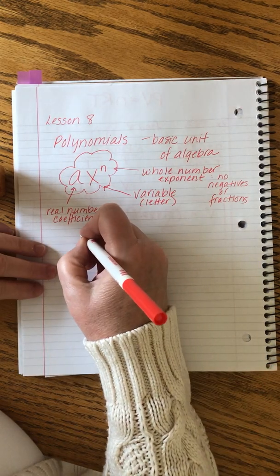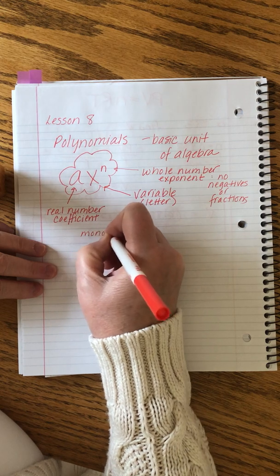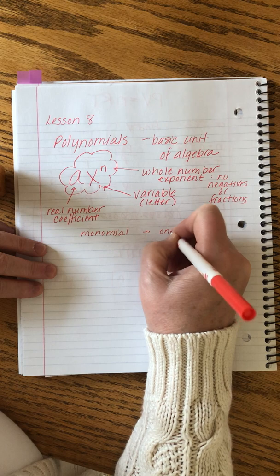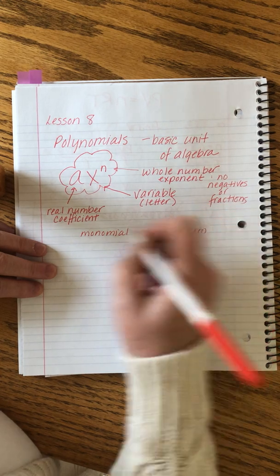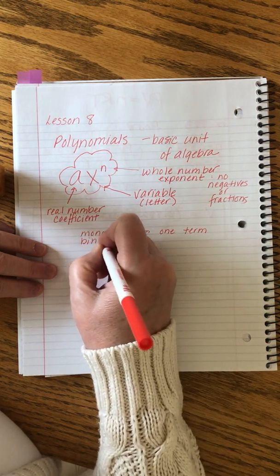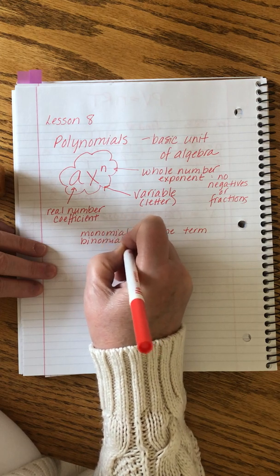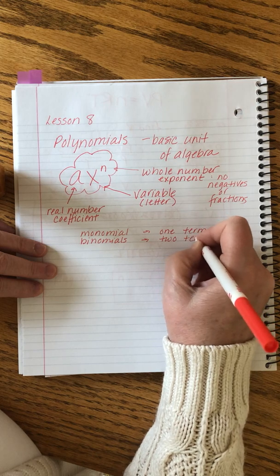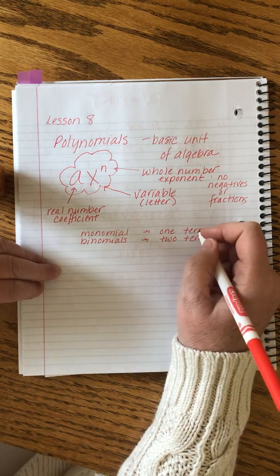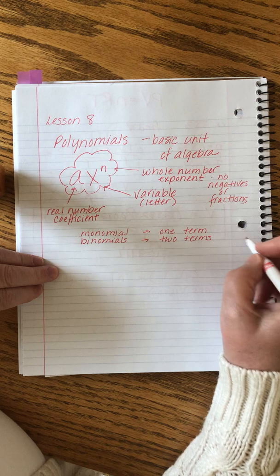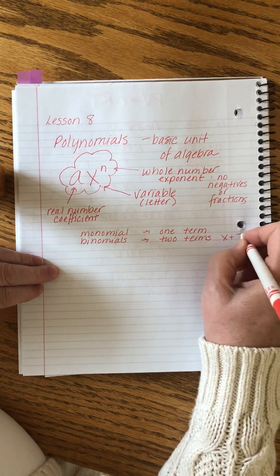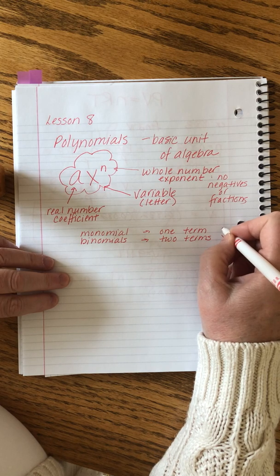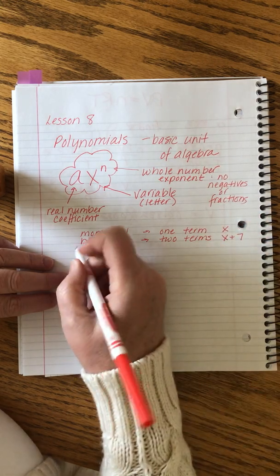If we have just one of them, we call it a monomial, and that means we have one term. We also talk about binomials, and that's when we basically have two terms. An example of this would be x plus 7. A monomial would be like, say, x.